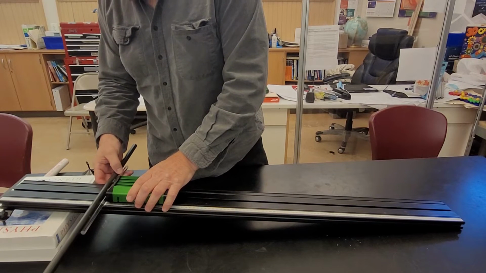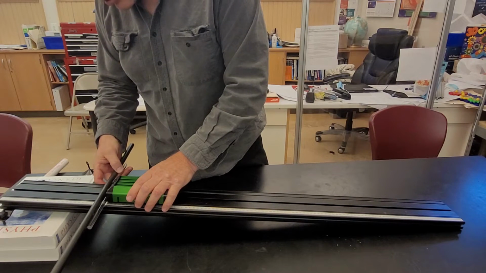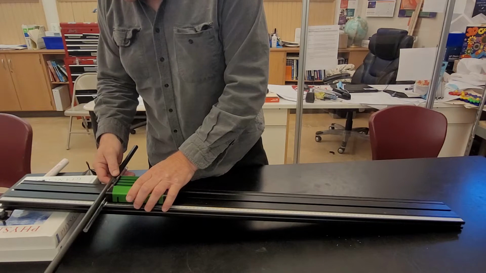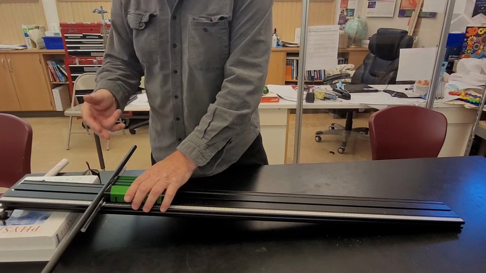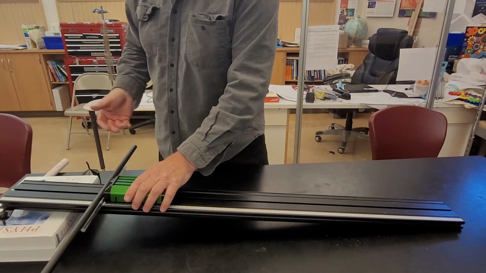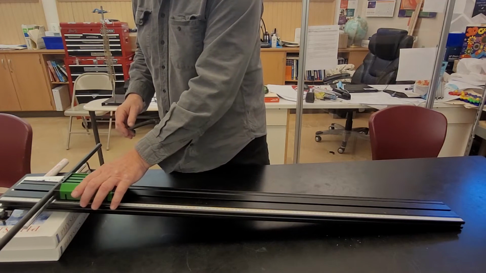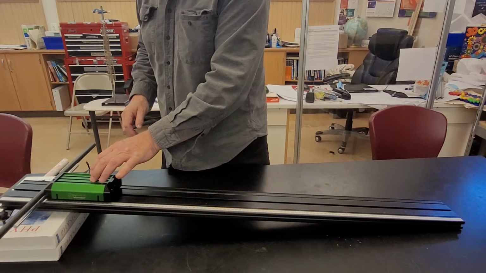Go ahead and put your answer in the chat. Are they going to be a tie? Is the lighter plastic one going to come down first, or is the metallic one going to come down first? Okay, so we come back.